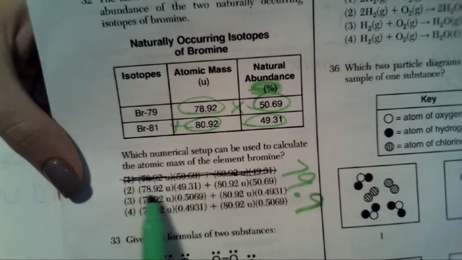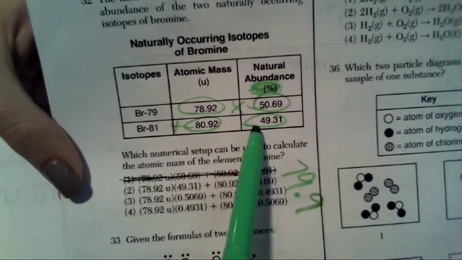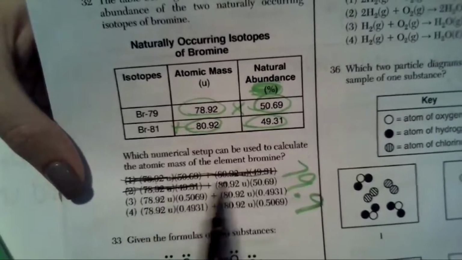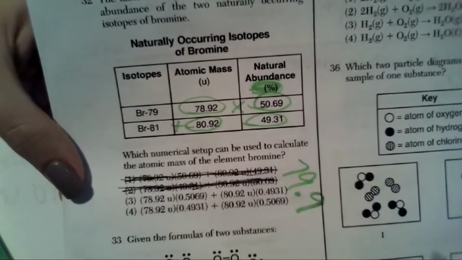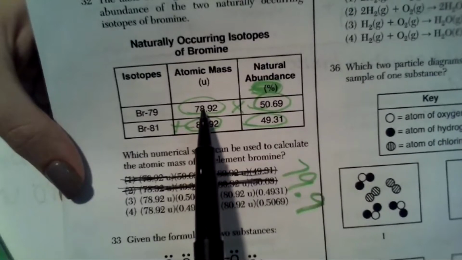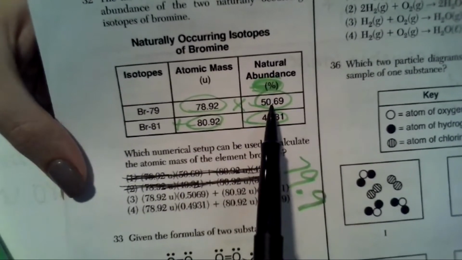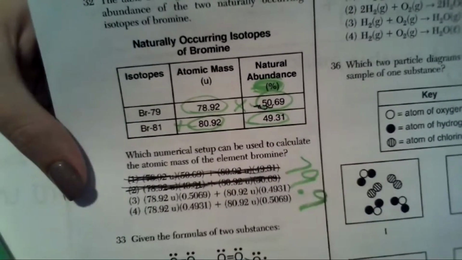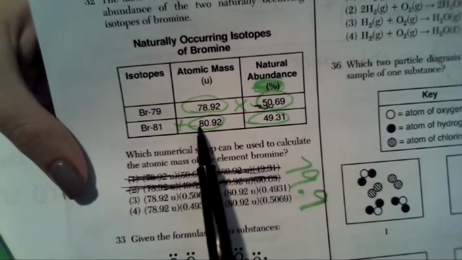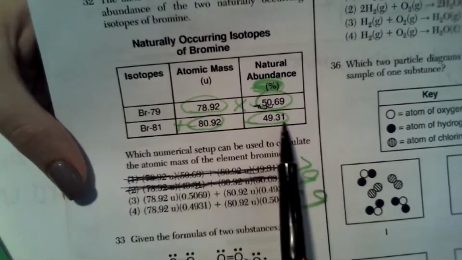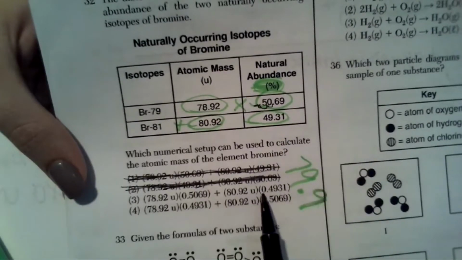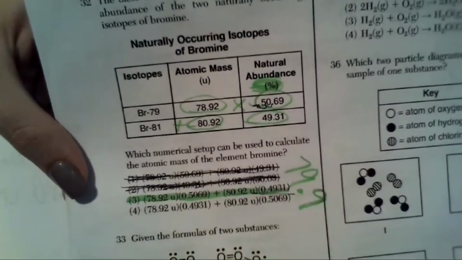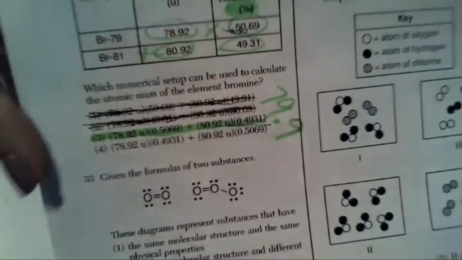Then here we have 78.92 times 49.31. Those two data sets do not match. They swapped the data for choice 2. Choice 3, we have 78.92 times 0.5069. So in moving the decimal 2 to the left, we have divided by 100. So that's good so far. And then we have that 80.92 times the 49.31% written as a decimal. So that is choice 3. That's where everything pairs up just as it should. Okay.